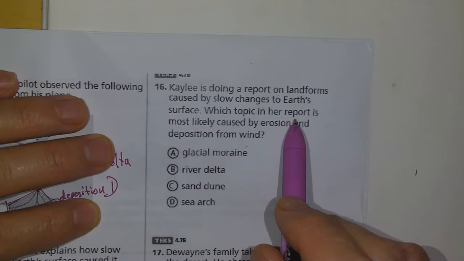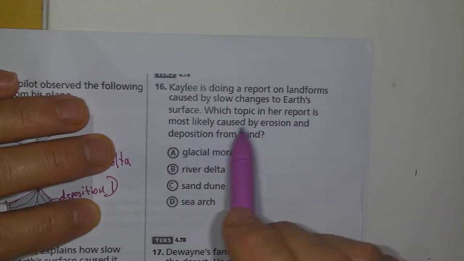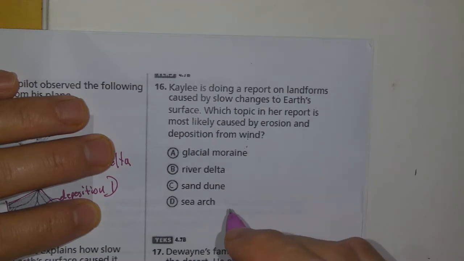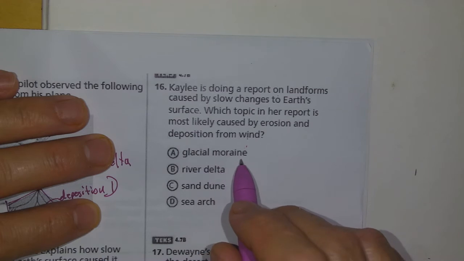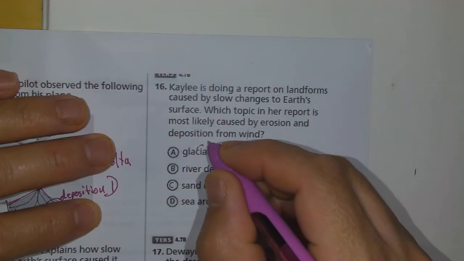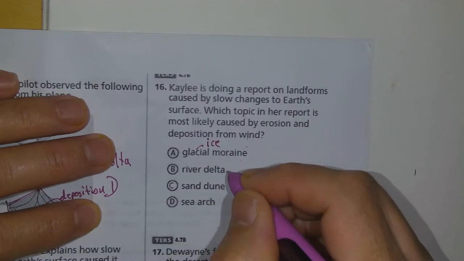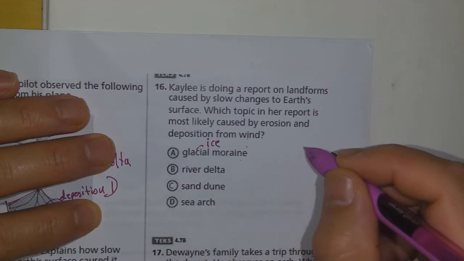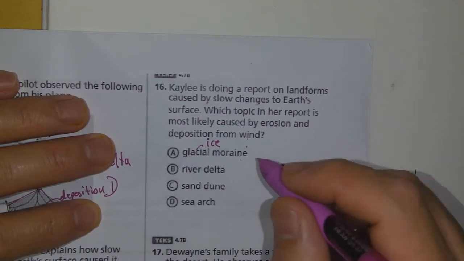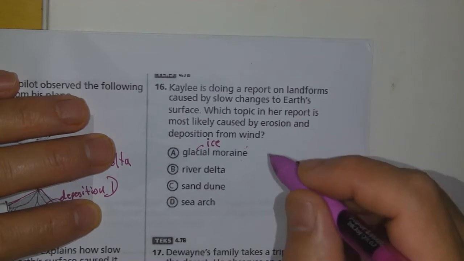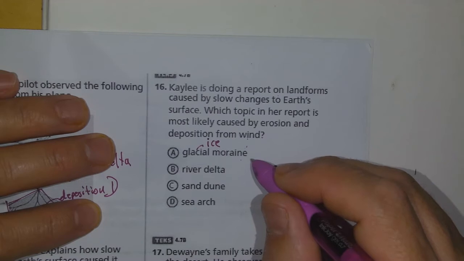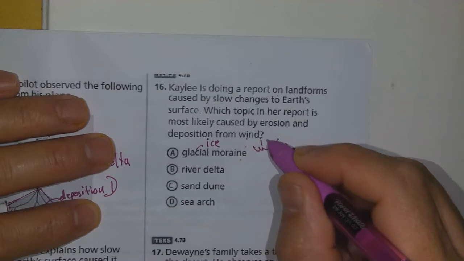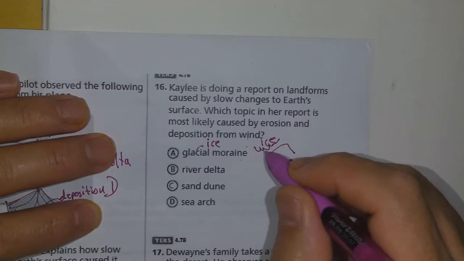Okay, 16. Eileen is doing a report on landforms caused by slow changes to Earth's surface. Which topic in her report is most likely caused by erosion and deposition from wind? So, a landform. A glacier moraine. Glacier means ice. The ice can carry pieces of sediment and make like a hill, but this is where the ice melts.